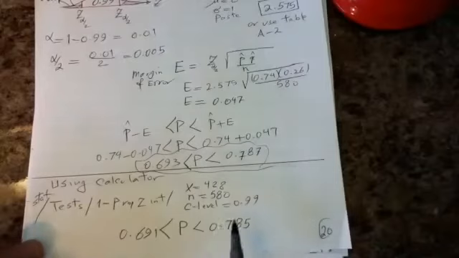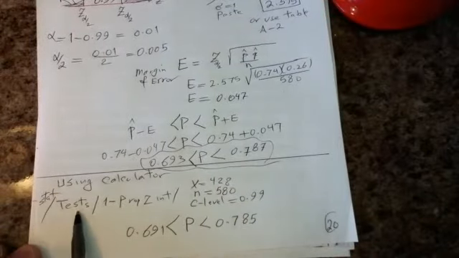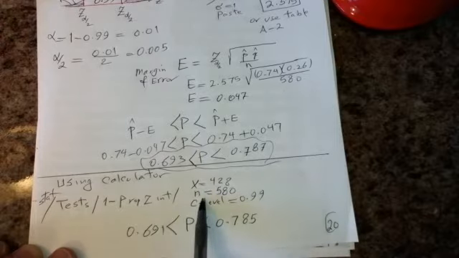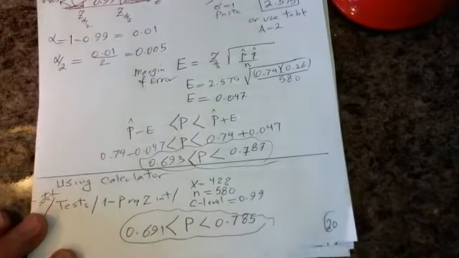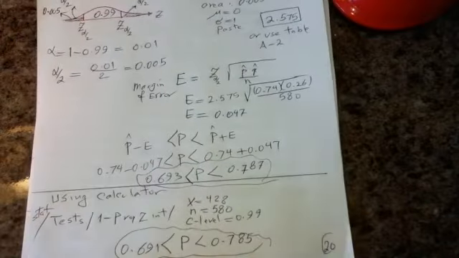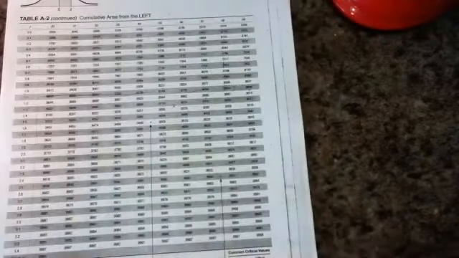So here, if you want to use a calculator, you go to stat, test, and look for 1-proportion Z interval. They ask for the X, they ask for the N, and the confidence level is 99%. You do that, it gives you the answer. It's normally very close, because sometimes you have to round. I'll put this table so you understand. Some of the numbers, since they are very general, are always here.